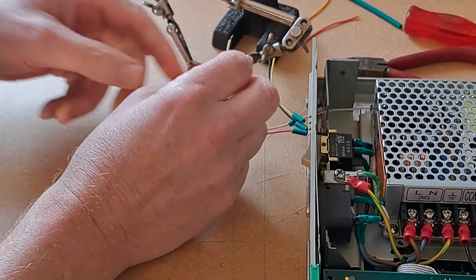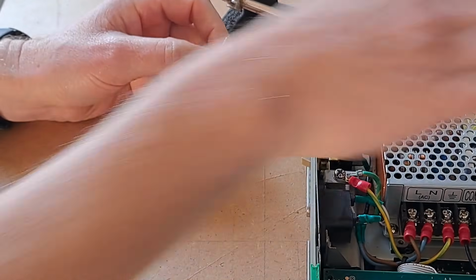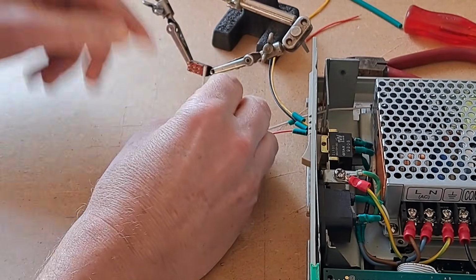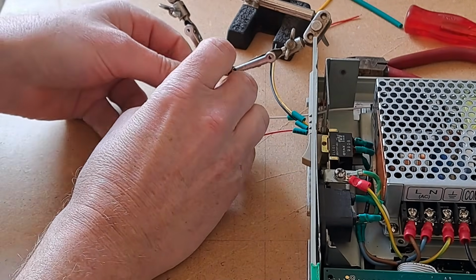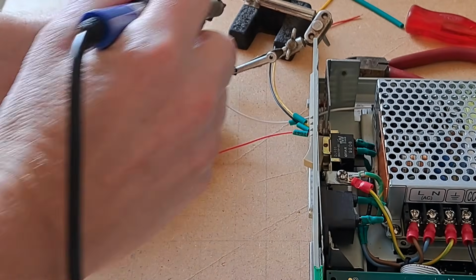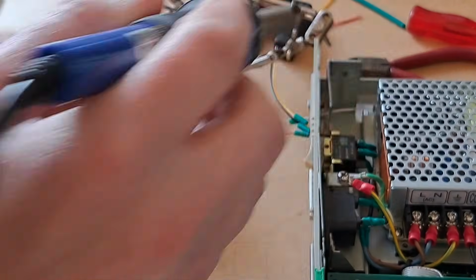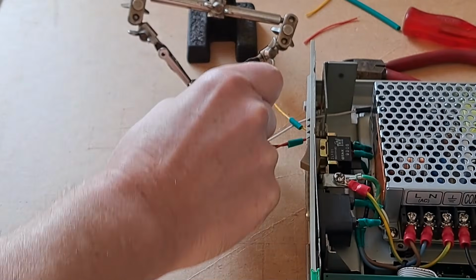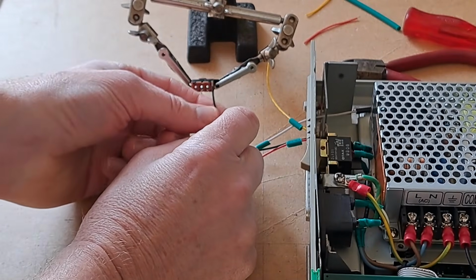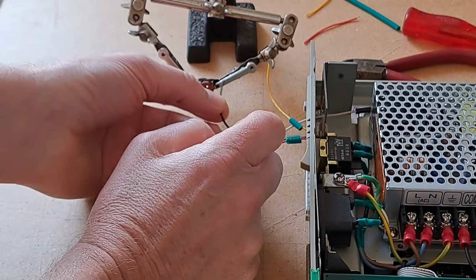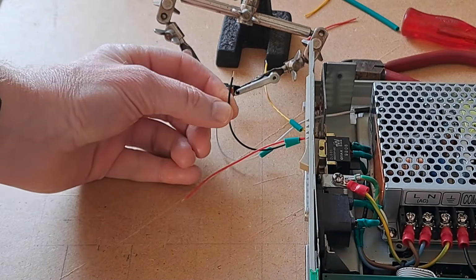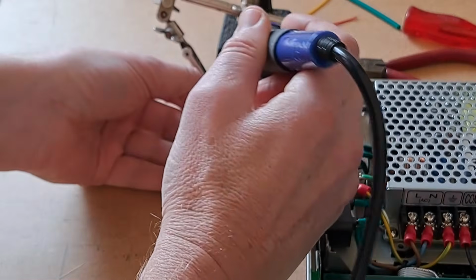Starting with the white wire. That one goes to the internal drive, so we connect it to the middle pin of one of the two switches. Next we take the black wire. That goes to the external drive, so it goes to the other middle pin.